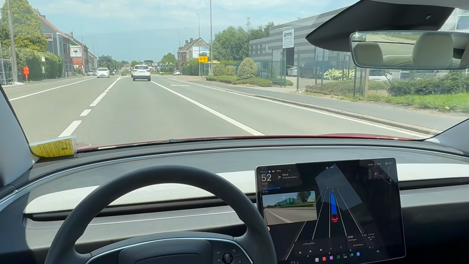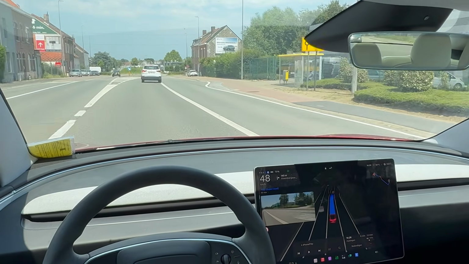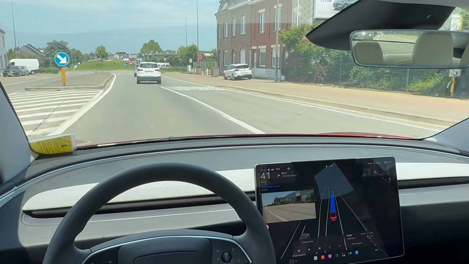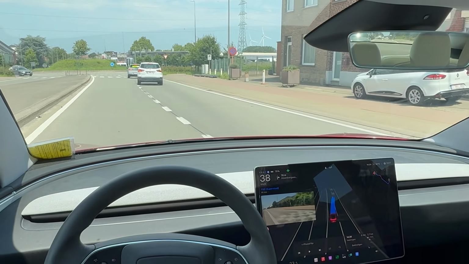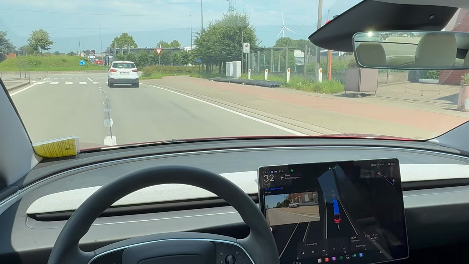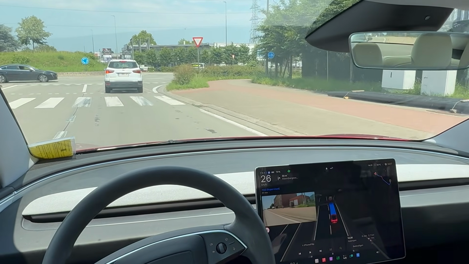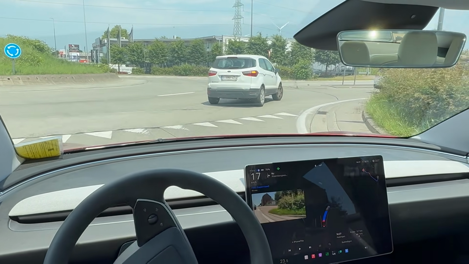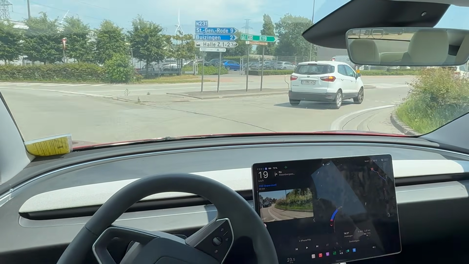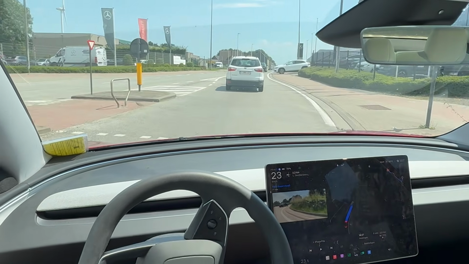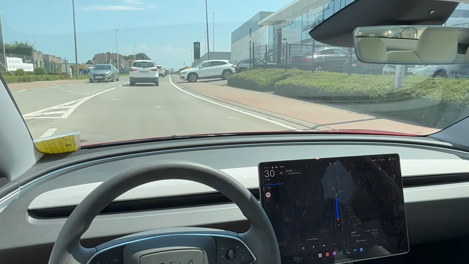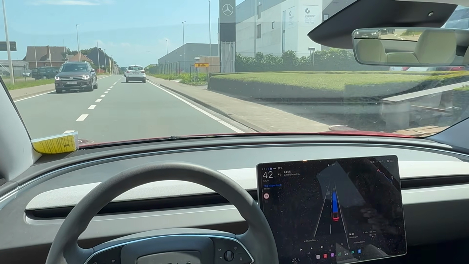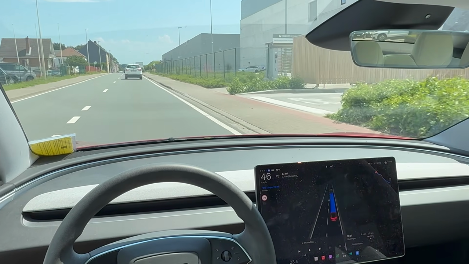It should start blinking to the right, and it does. Yeah, okay. Now we must go to the bus lane to turn in. It used to be the bus lane till now. Roundabout, we need to turn right. And on this road is 70. Yes, it has seen it. I don't know how it saw it, but maybe it's map data.